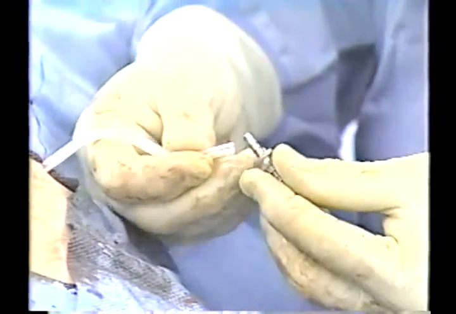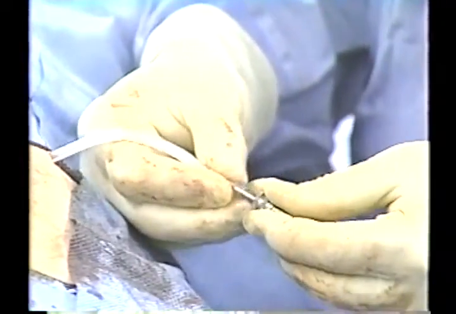A sterile connector and patient line is attached to the newly implanted catheter.